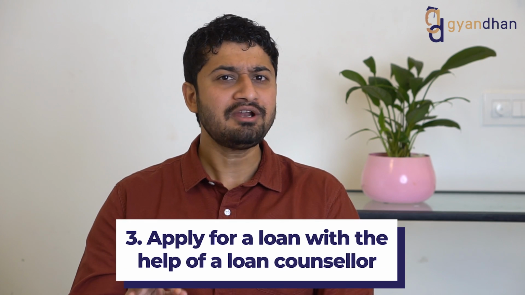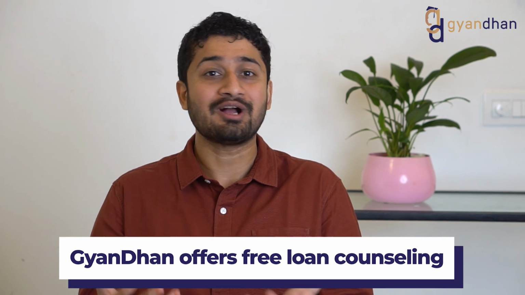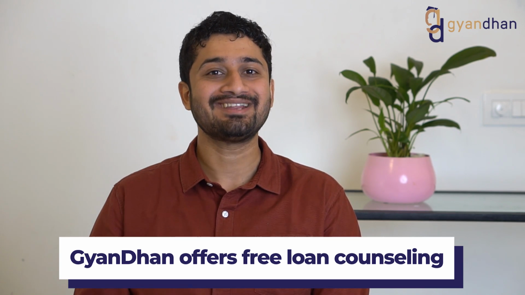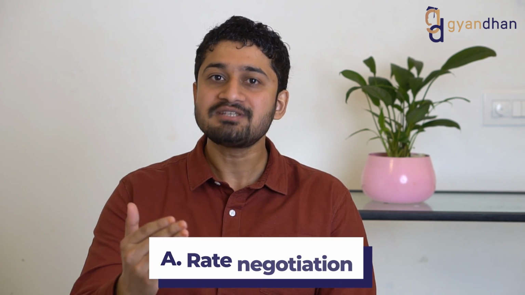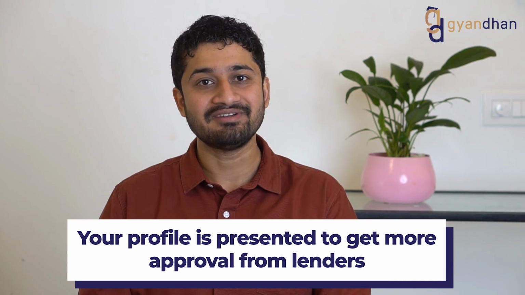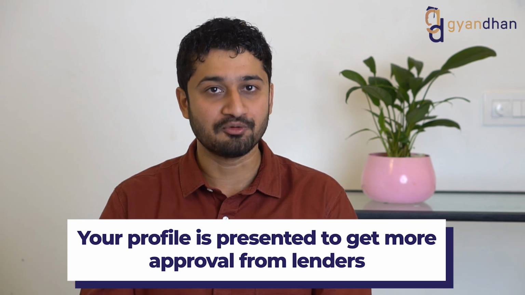Point 3. Apply for a loan with the help of a loan counselor. For example, Gyanthan offers its loan counseling for free to help students get an education loan. What are the benefits of that? The first benefit is the rate negotiation. When you apply for a loan with the help of a loan counselor, they process your application in such a way that you get one or more than one approvals. If there are more than one approvals, we leverage those approvals in getting you a better rate of interest.